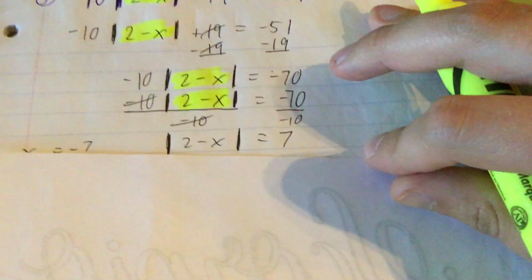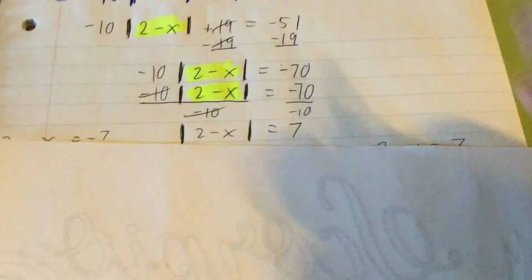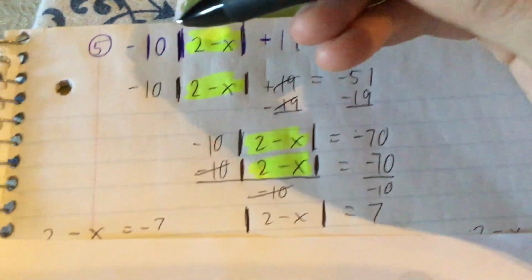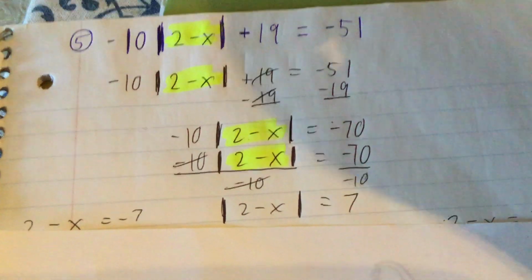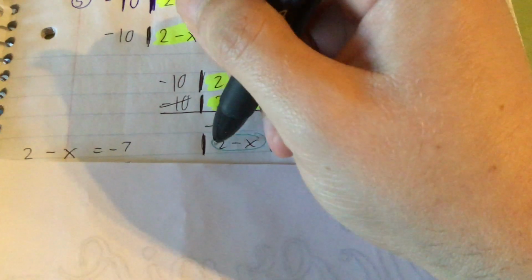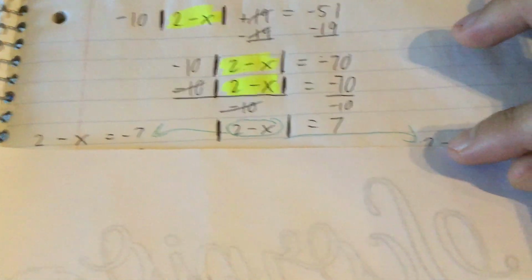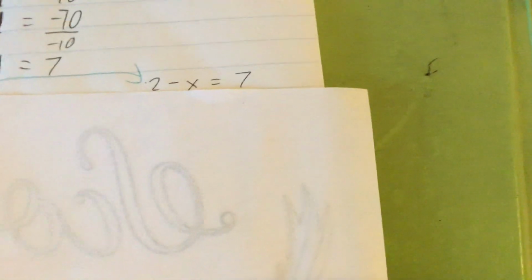Now that the bars are isolated, is this problem solvable? Yes. Because the problem started out with the absolute value multiplied by negative 10 and adding 19 to get negative 51, we couldn't make that judgment immediately. Now that the bars are isolated, I'm going to split this into two separate equations. Specifically, 2 minus x is equal to negative 7, or 2 minus x is equal to 7. So let's start with the right side since I'm a positive person.